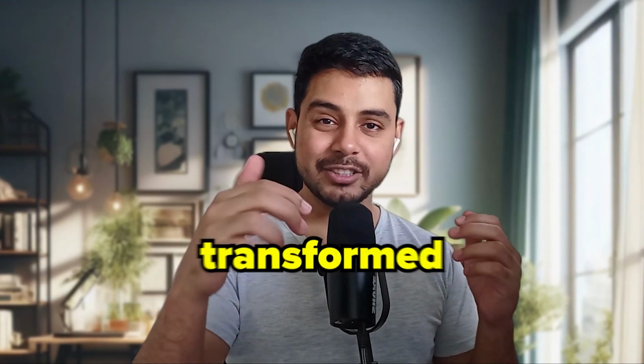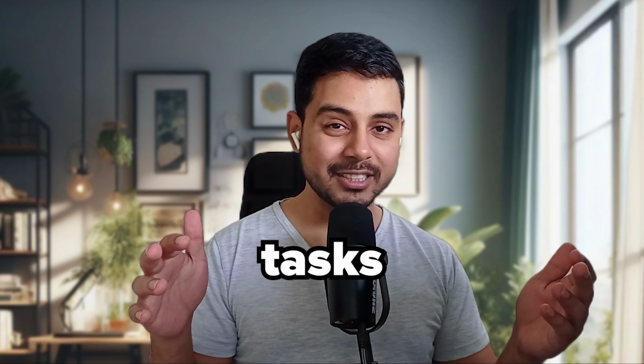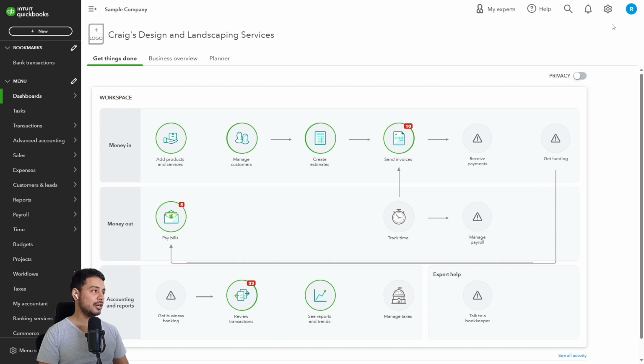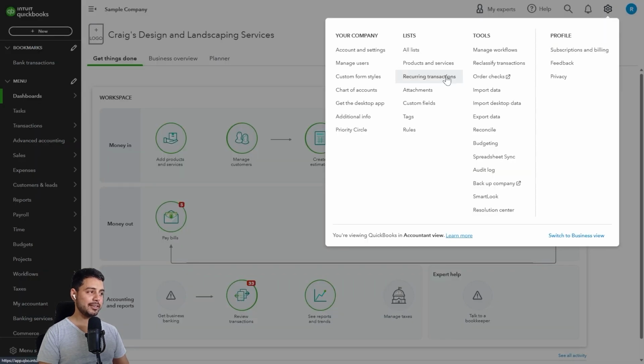Recurring transactions transform my entire workflow, enabling me to automate tasks, create templates, and work more efficiently in QuickBooks. Let's start with a quick example of creating recurring transactions to pay off an expense such as rent. To create a recurring transaction, head over to the gear icon and select recurring transactions.